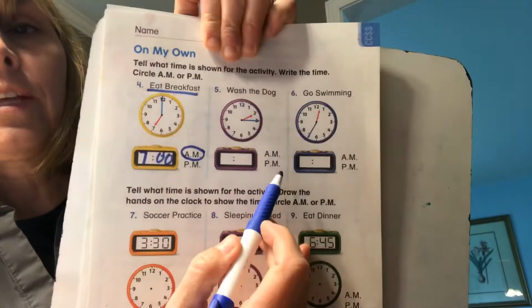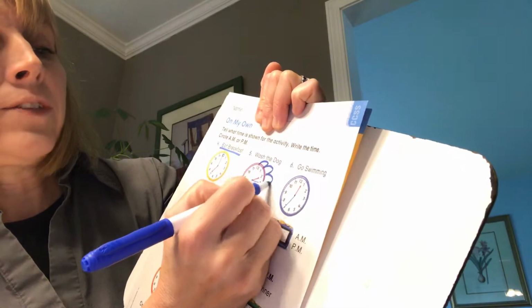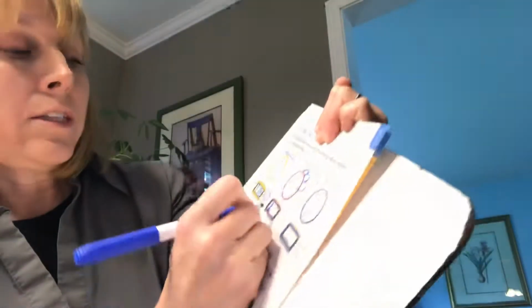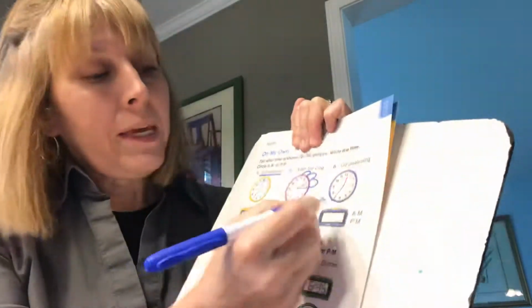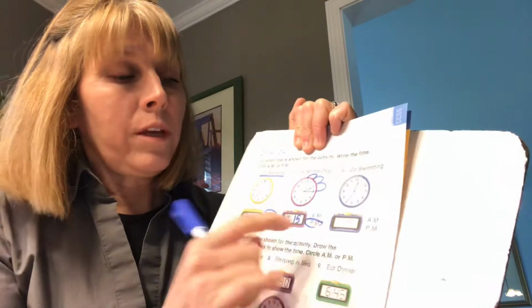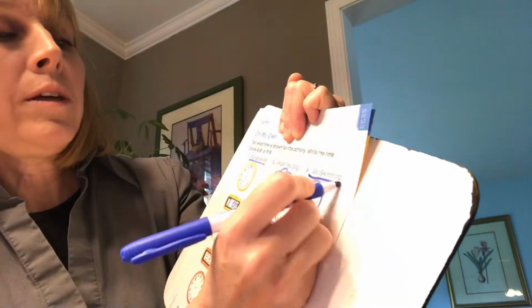Next one, you wash the dog. So my hour hand is at 2. And then I'm going to count by 5s. 5, 10, 15. This is 2:15. Okay, you would wash the dog 2:15 PM, past morning. If you did it at AM, it would be dark out. That's when you're sleeping.